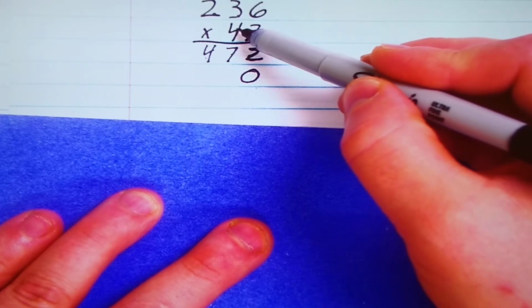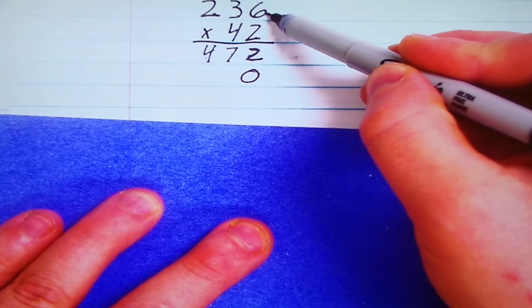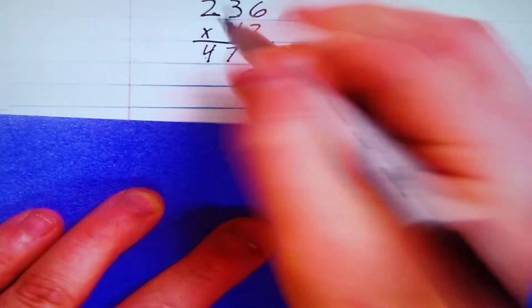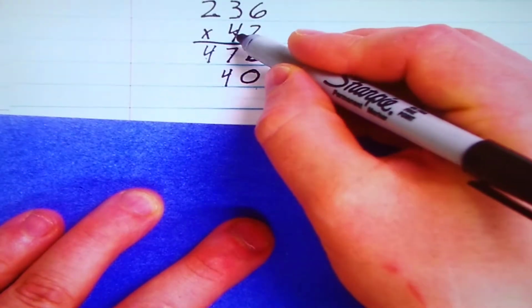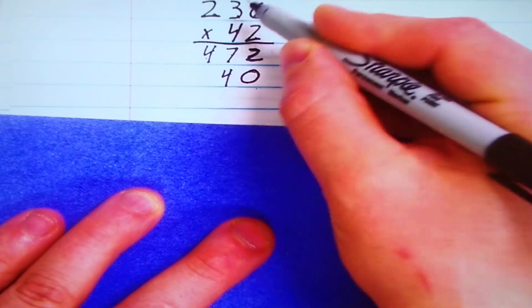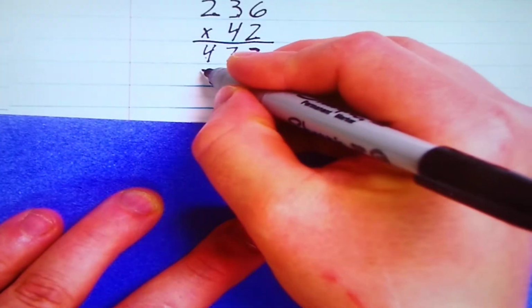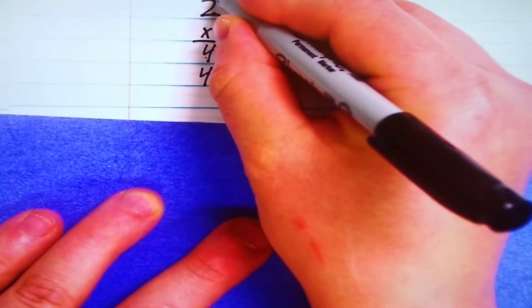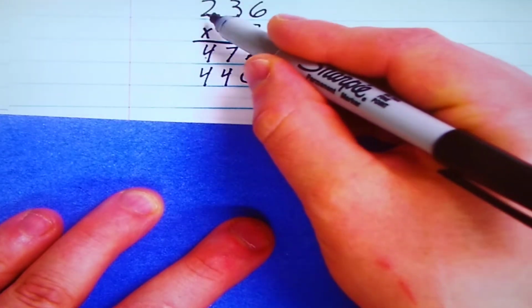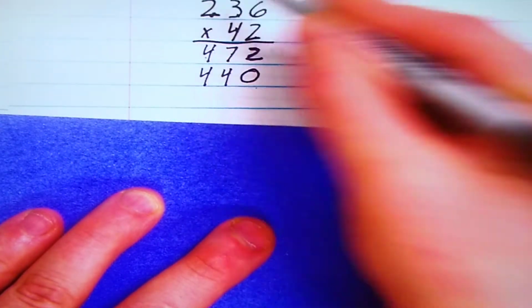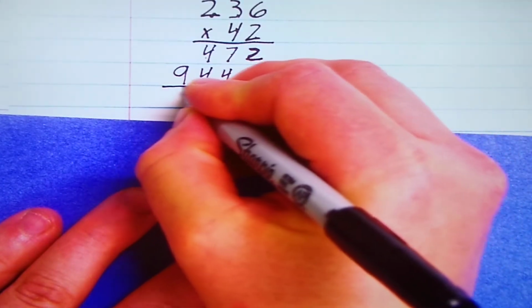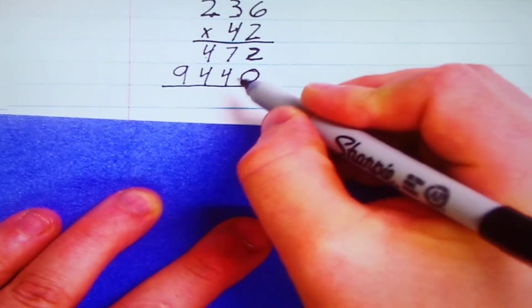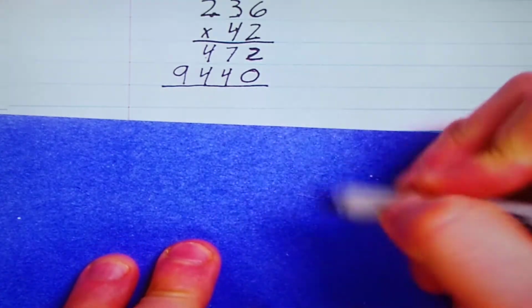Now I multiply the 4 by the ones place. 4 times 6 is 24. Carry the 2. 4 times 3 is 12. Plus 2 is 14. Bring down the 4. Carry the 1. And then 4 times 2 is 8. Plus 1 is 9. So my next row of numbers, 9, 4, 4, and 0.